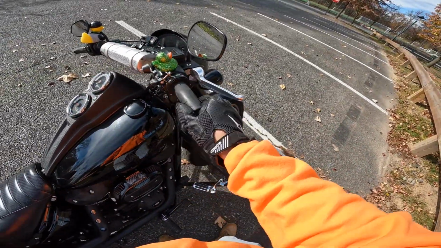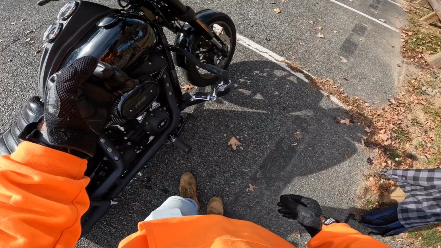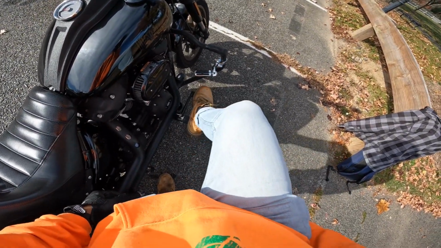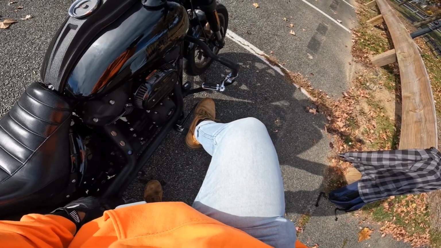So we're already going over the throttle, the front brake. Now we're going to move down to what's also on the right hand side, this right here. Now this is the back brake, right?